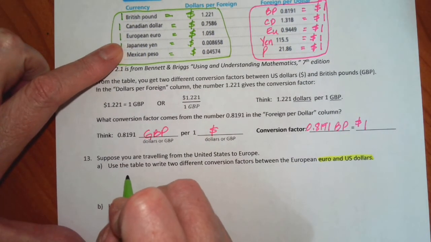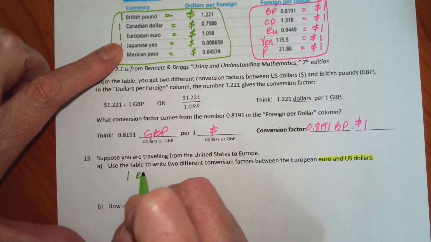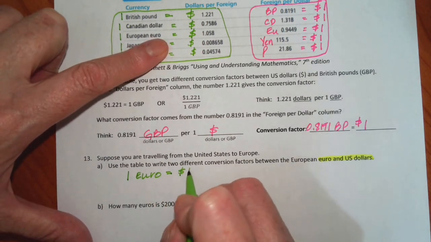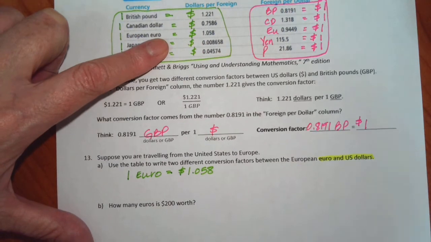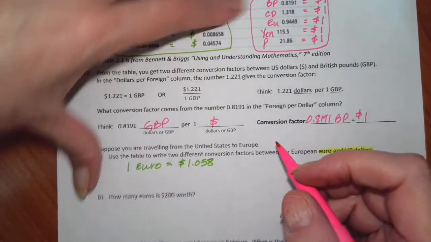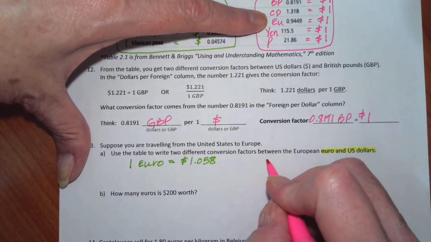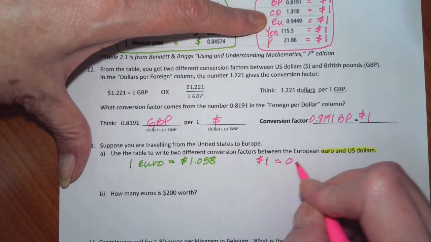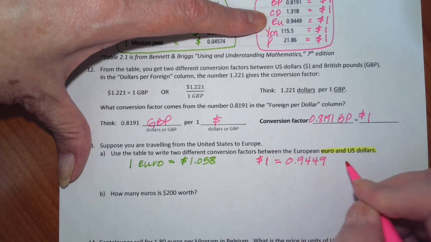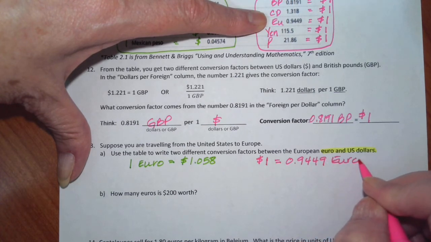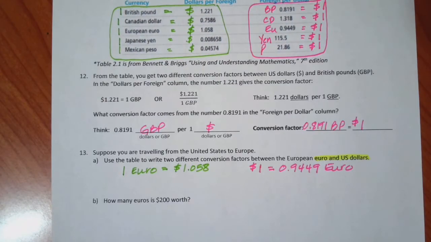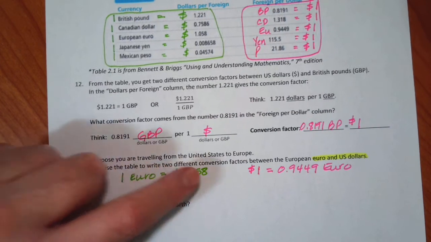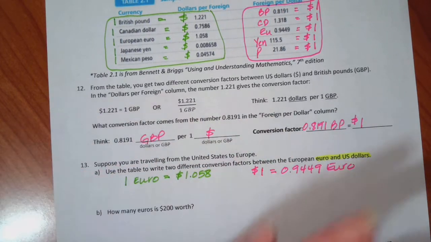I can say 1 euro is equal to $1.058, or I can go here and I can say $1 is equal to 0.9449 euros. And you can use either one of these. And then, of course, you have the other two forms where you put euro over this, this over euro on either one of these.